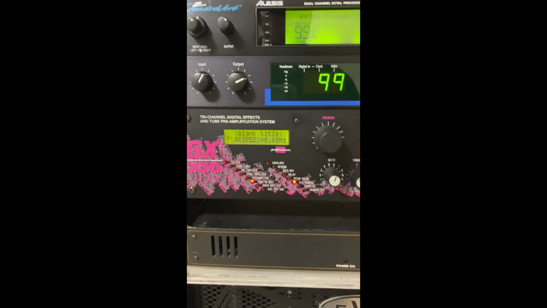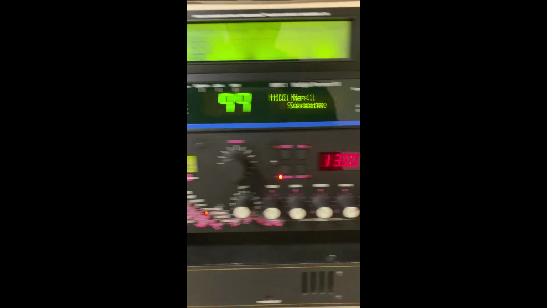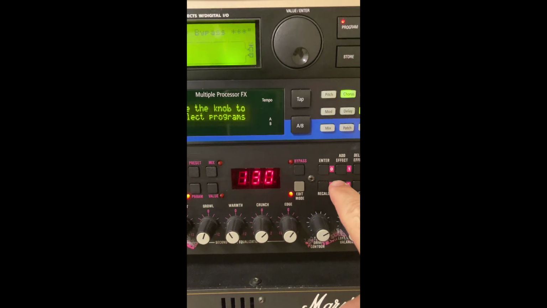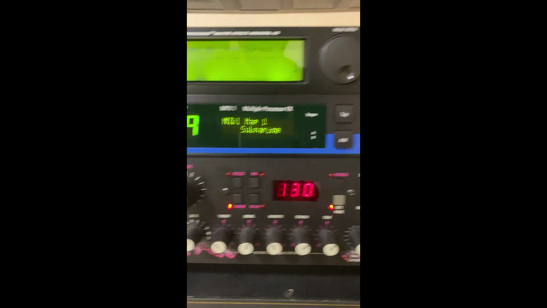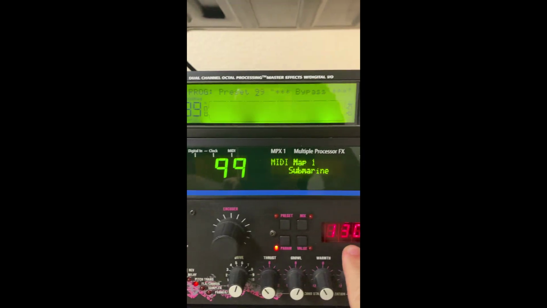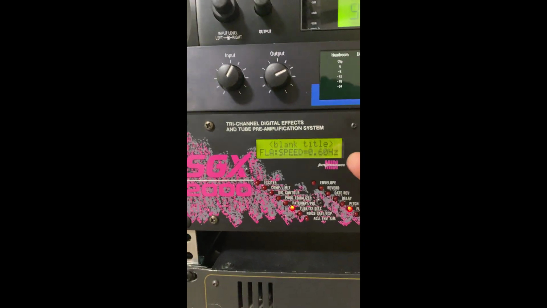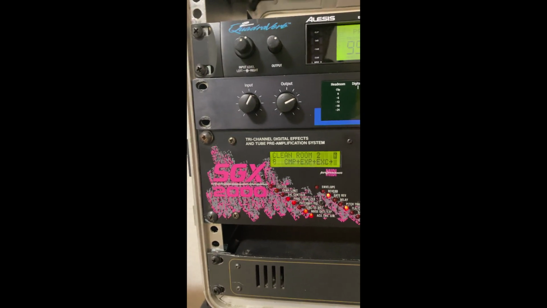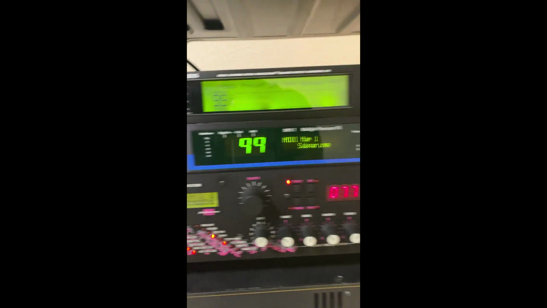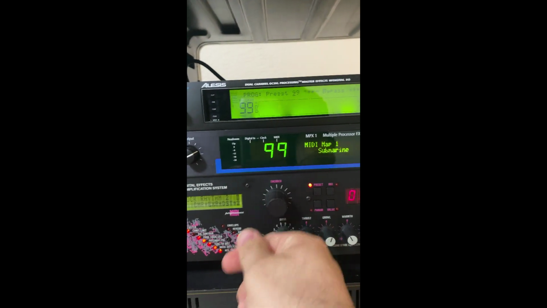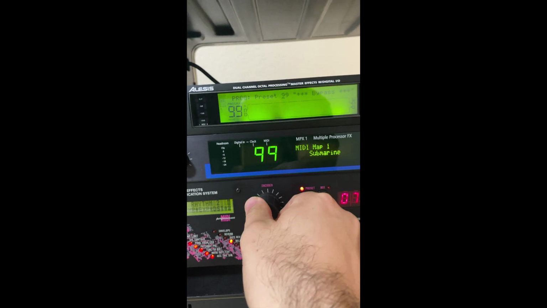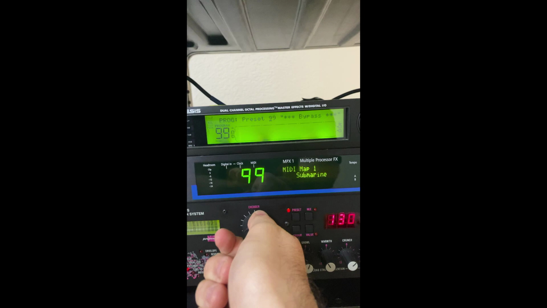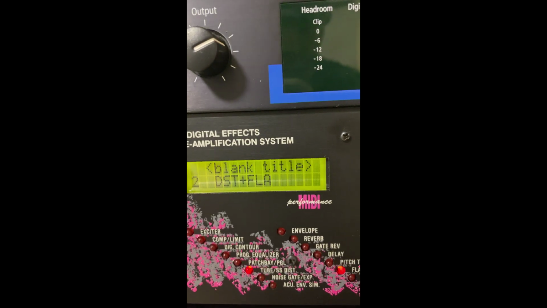I created my preset and I want to save it. All you've got to do is hit store. Store, store, store. It's on store. Now this is stored on channel 130, okay? Now I'm going to go back to preset. Now I can select the different presets all throughout the memory that this thing has, all right? Now to test that, I saved that on preset 130. I'm on 77. I'm going to go to 130. There it is, distortion and flanger.